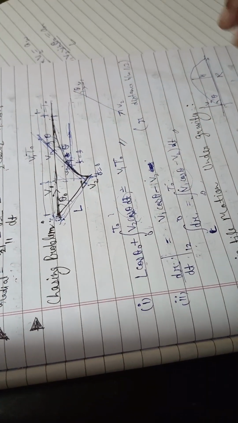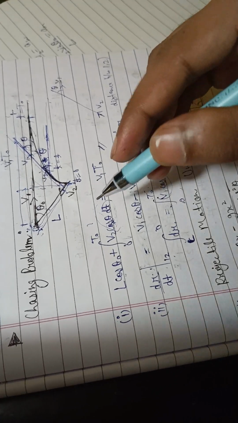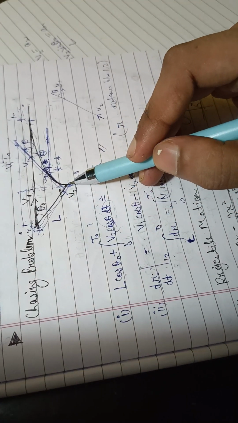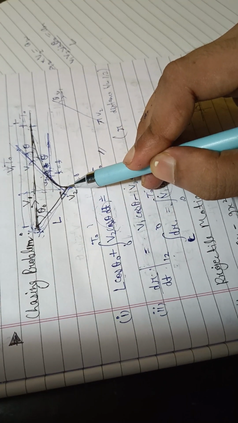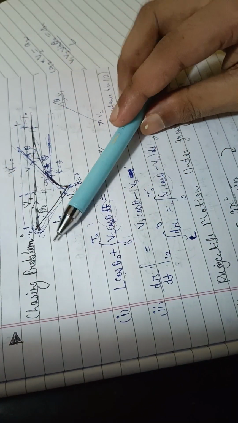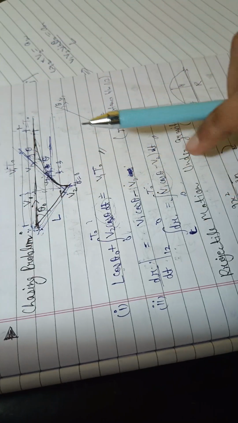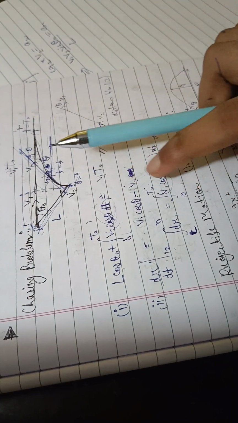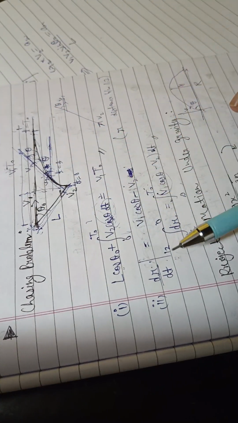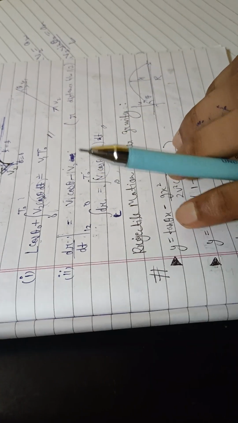Chasing problems can be of many kinds, but the restriction for them is a must. In this chasing problem, particle 2 is always moving toward particle 1, so its velocity is always along the line joining them. So this type of problem is solved by this method, and we can also solve other questions.